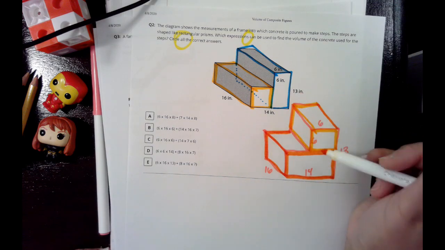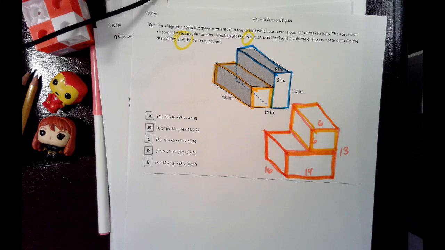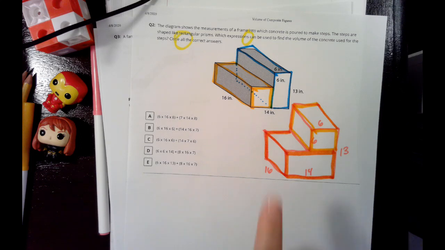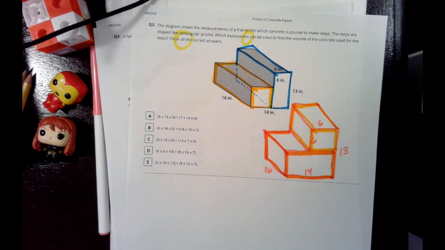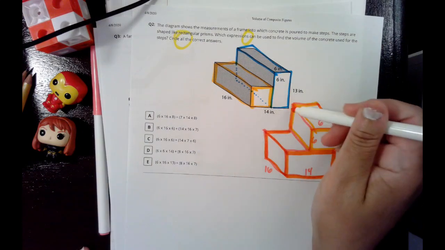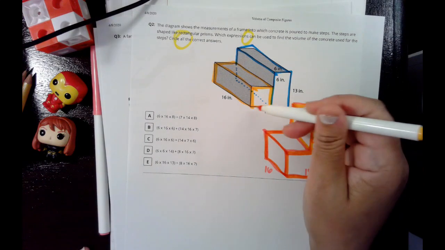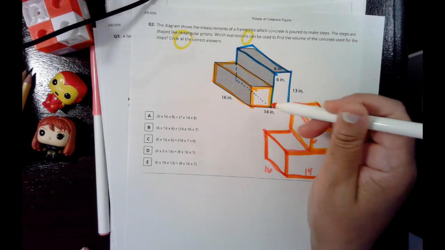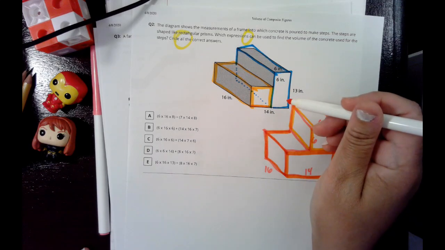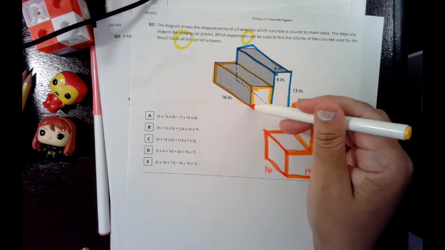Now, remember, when it's asking for the length, the width, and the height, sometimes it's not very obvious. So like over here, it says that it's 14 inches all the way across, okay? That does not mean that the length for this or this is 14 inches. It means that the length across both of them is 14 inches.